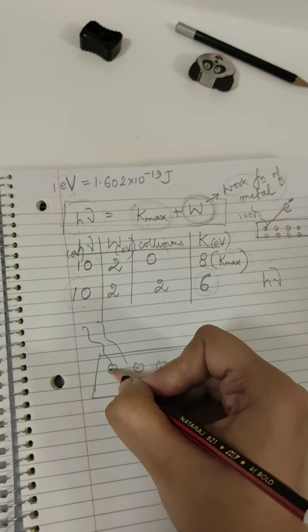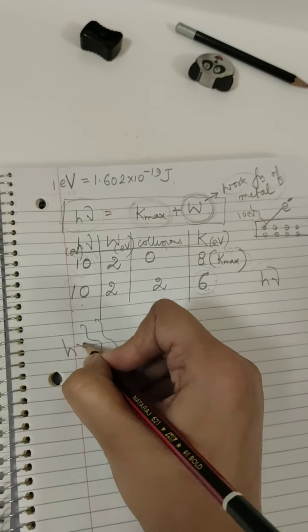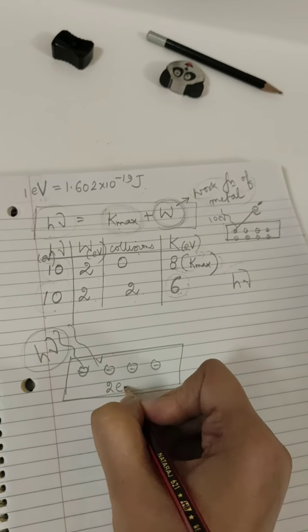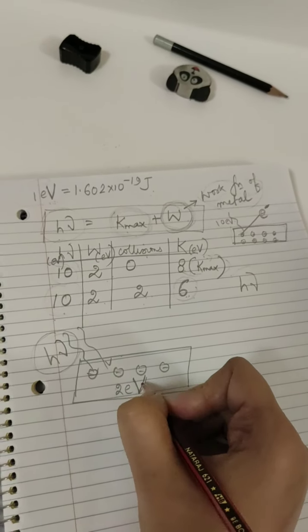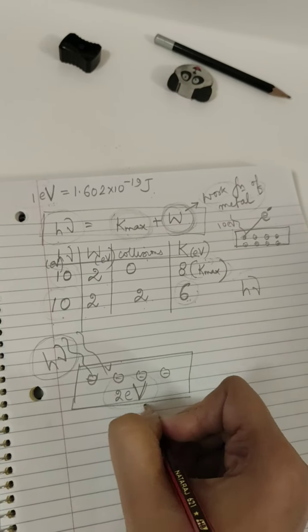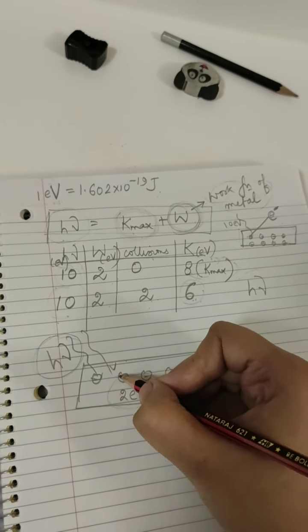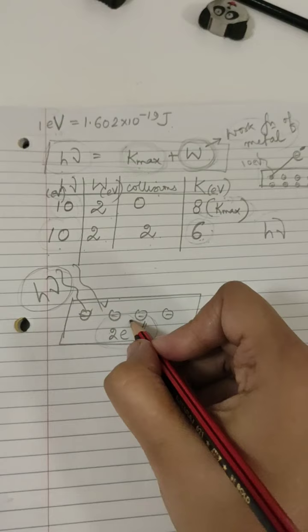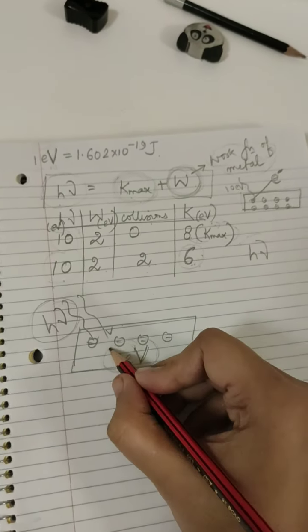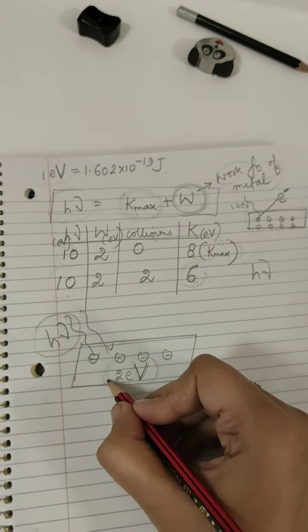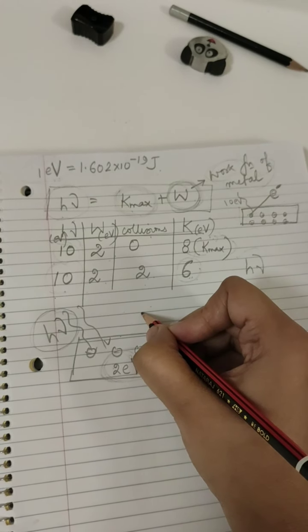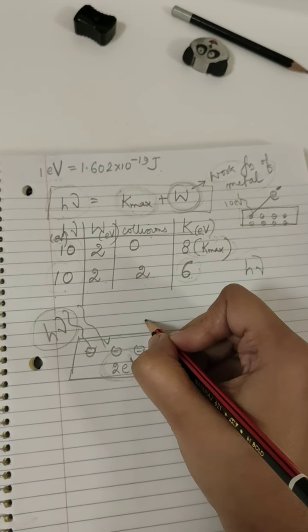These are the photons of suitable frequencies, suitable energy. This energy of the photon should be greater than the work function. The work function of the metal is 2 eV. Then 2 eV amount of energy is required to eject an electron from the metal surface. If the work function of the metal is 2 eV, then 2 eV or greater than that energy is required to eject an electron from the metal surface. That is the meaning of work function.